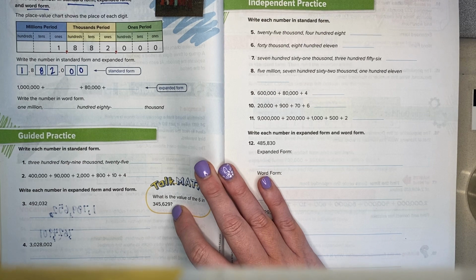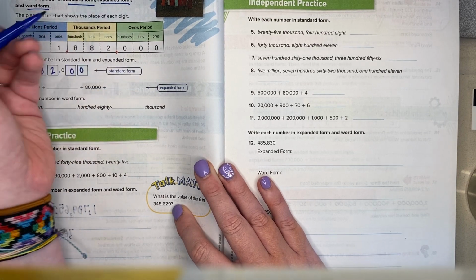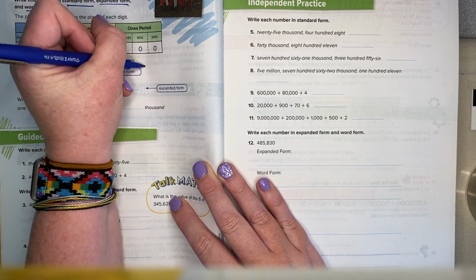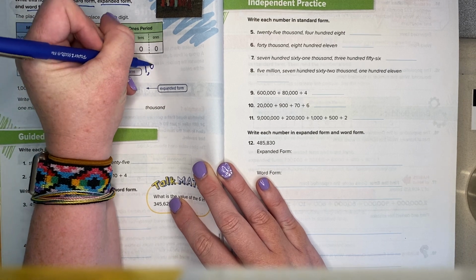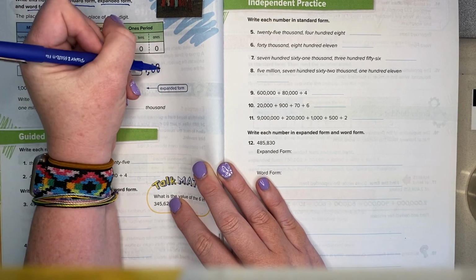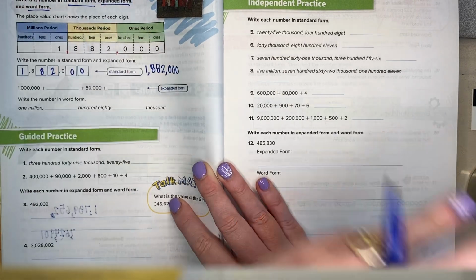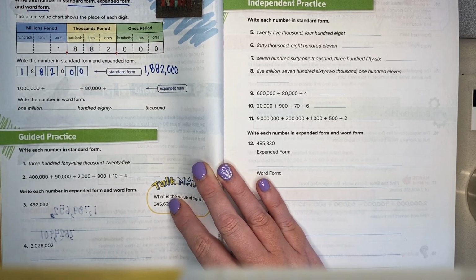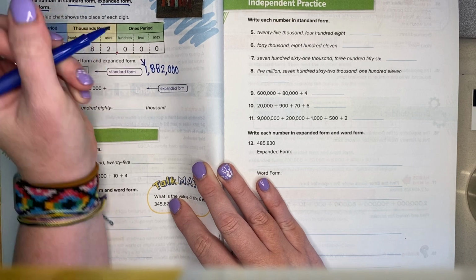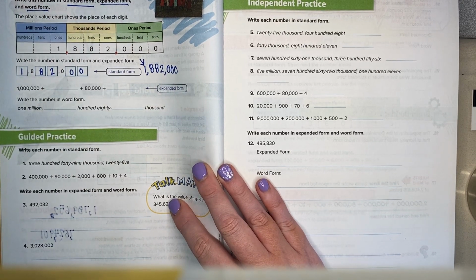Now it looks kind of wonky with those boxes, so over here to the side I'm just going to write it regularly or in the standard form, just so that you can see how the number should look. I think the boxes make it maybe a little bit confusing. Okay, so right here is standard form, just writing the number the regular old way.